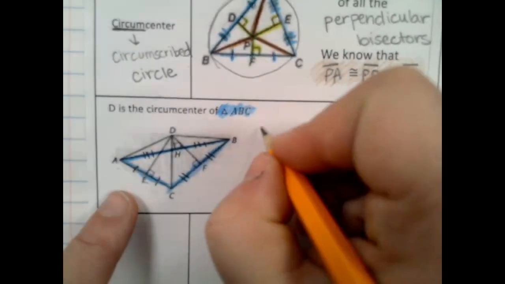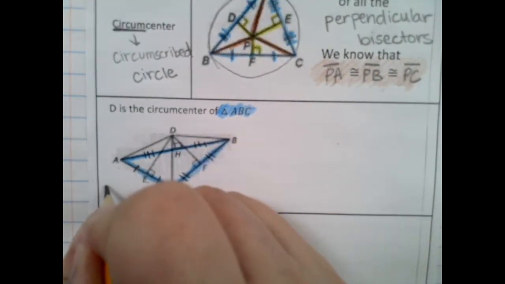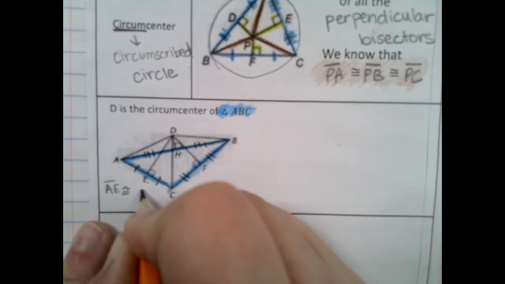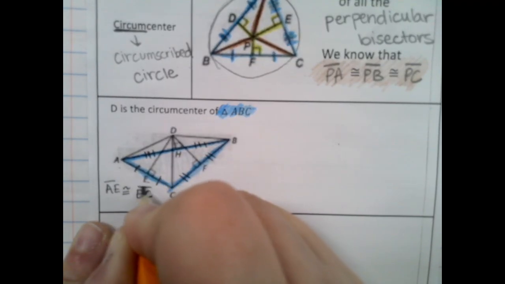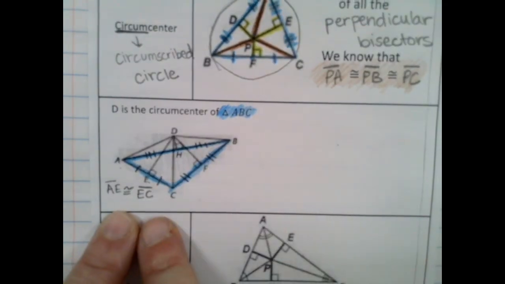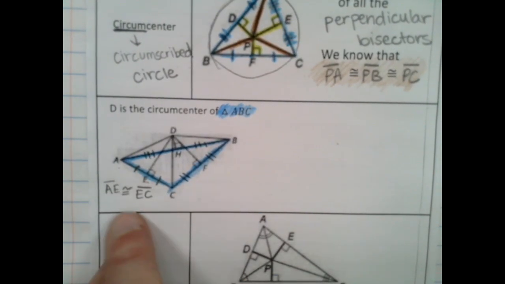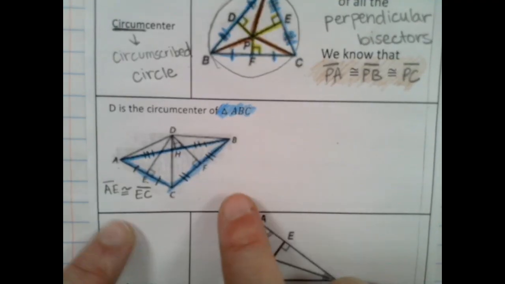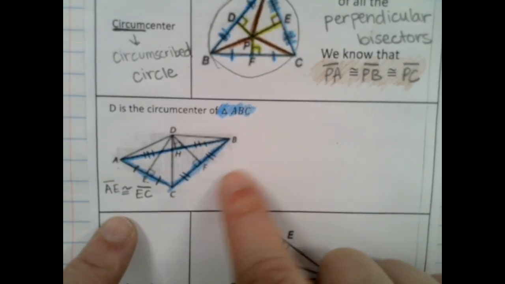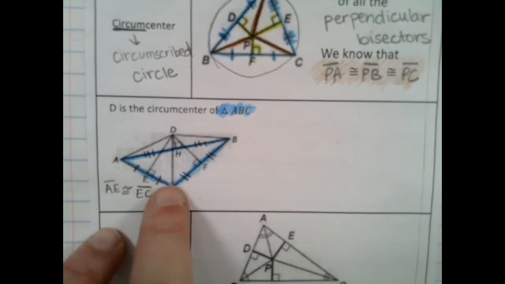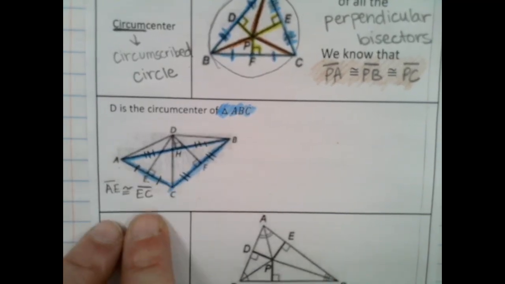Okay, if you want to write that out, that each one is a midpoint, we could write each one out saying AE is congruent to EC. That's what those tick marks mean. So if you need to write that in there just as a reminder of what each one means, you could write up here CF is congruent to FB. I'm going to write this one just to remind myself that's what the tick marks mean, that these are the same.